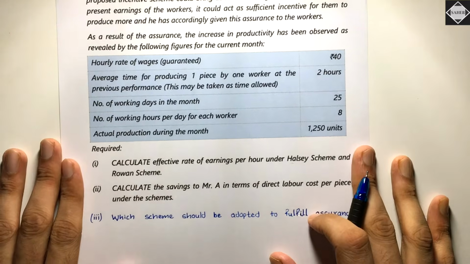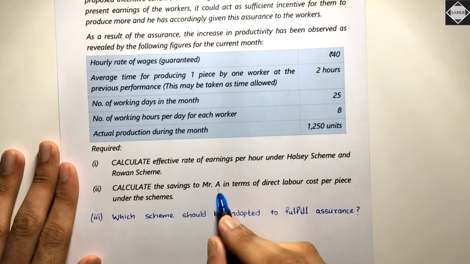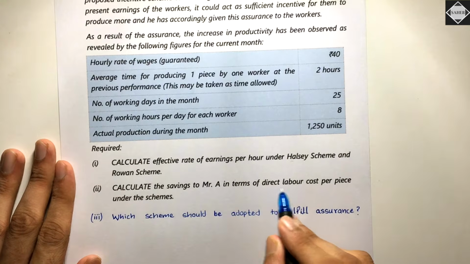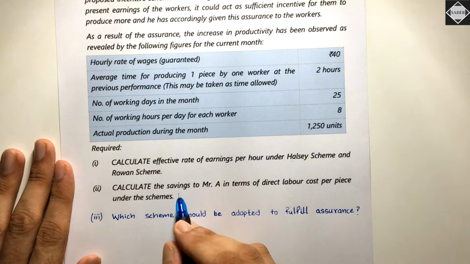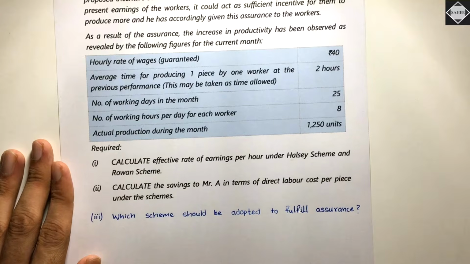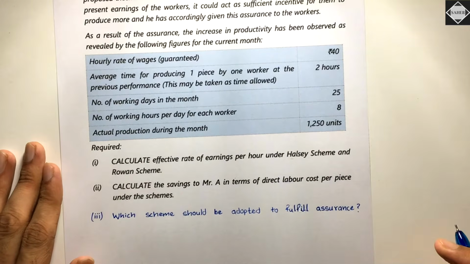It's really simple. Fine. The second requirement, calculate the savings to Mr. A in terms of direct labor cost per piece under the schemes. Okay, this is the savings. So we haven't done this before. So we'll see this in this question only. So it's really simple. Don't worry. I will show you while we'll see the solution.